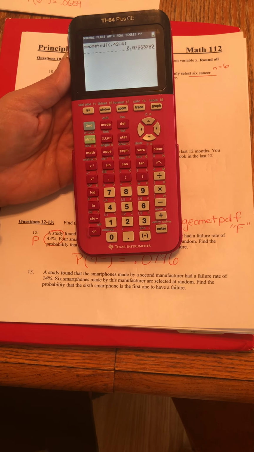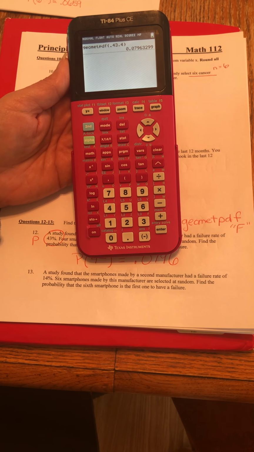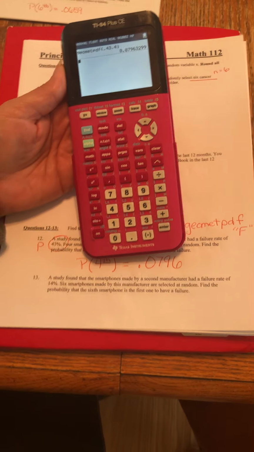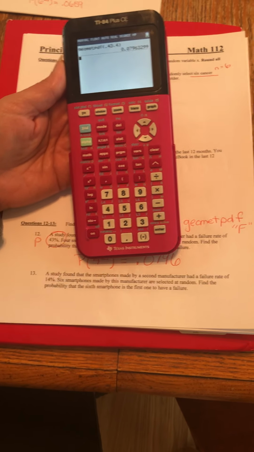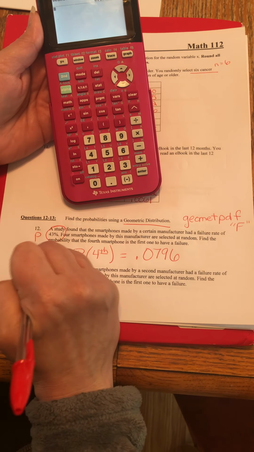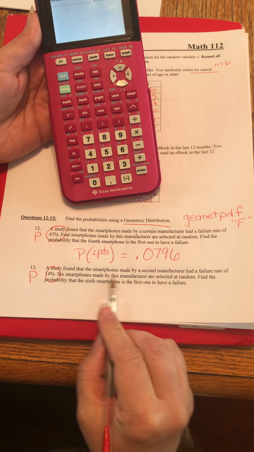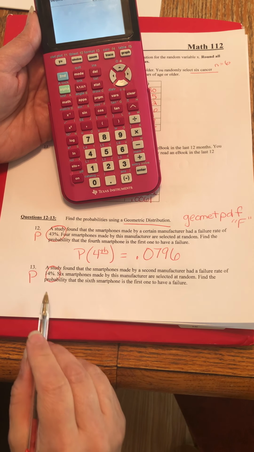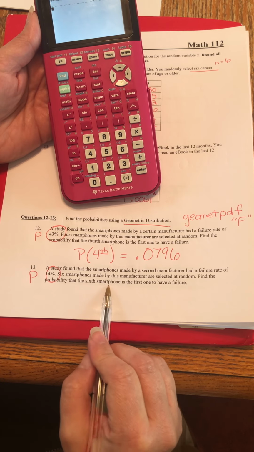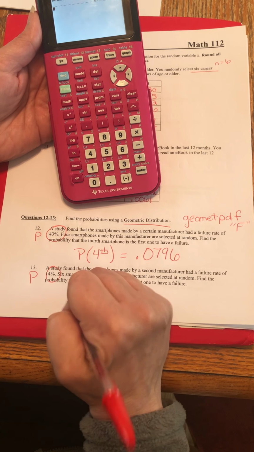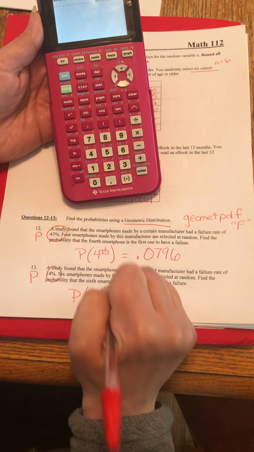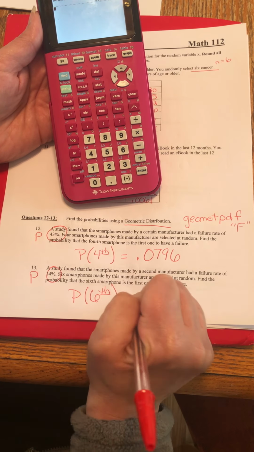Number 14, a study found that smartphones made by a second manufacturer had a failure rate of 14%. That 14% is the P. 6 smartphones made by this manufacturer selected at random. Find the probability that the 6th smartphone is the first one to have a failure. So I'm finding the probability of the 6th smartphone.